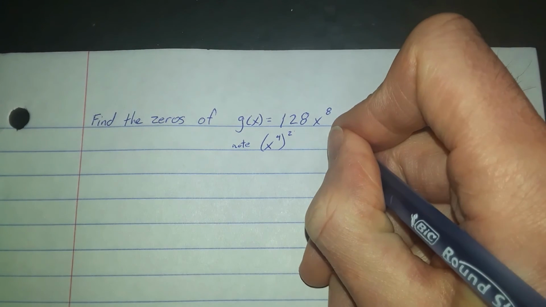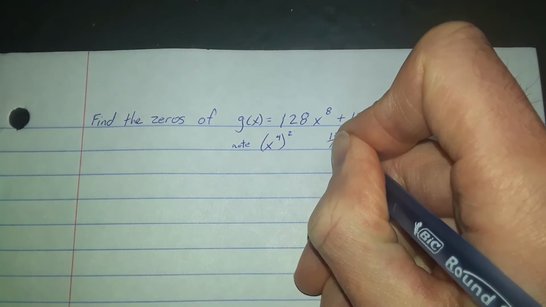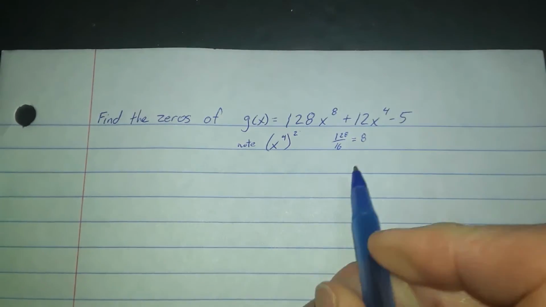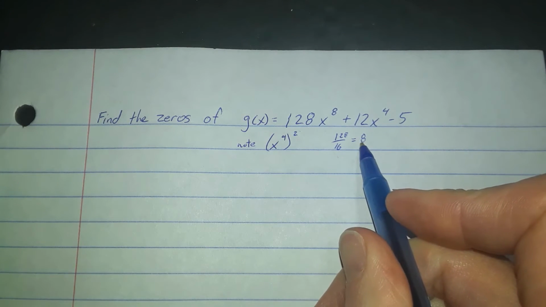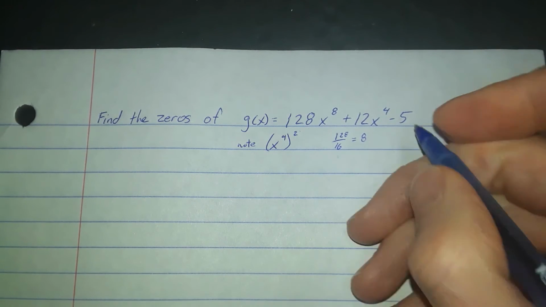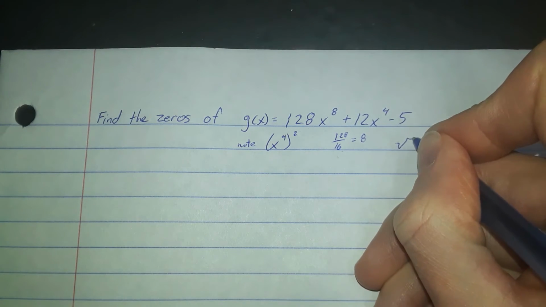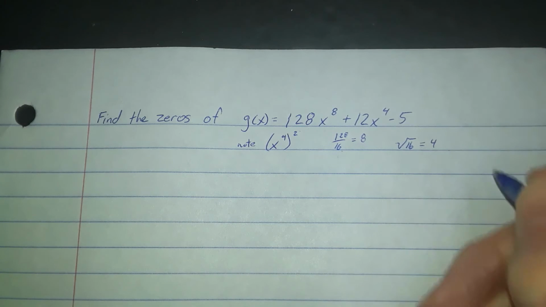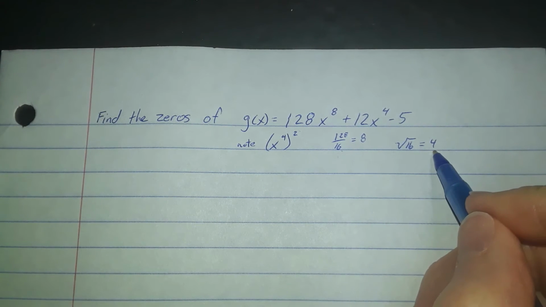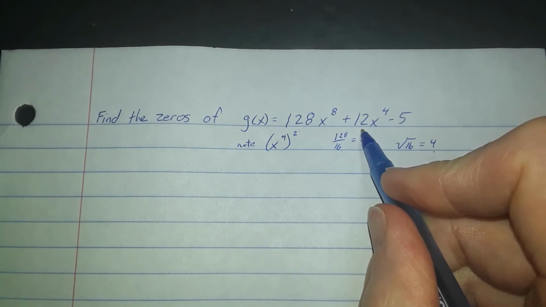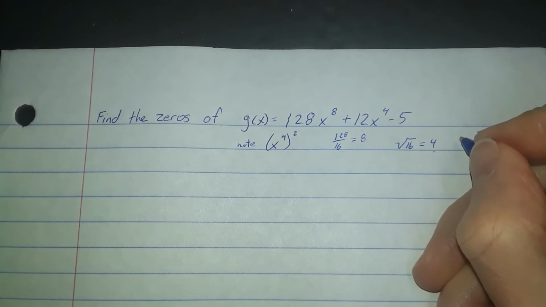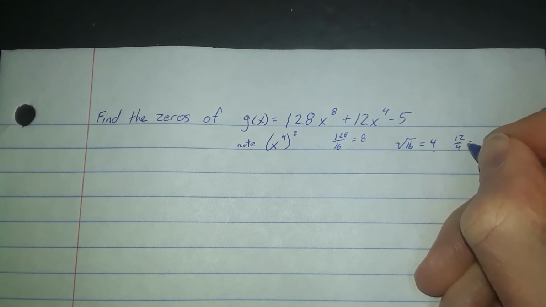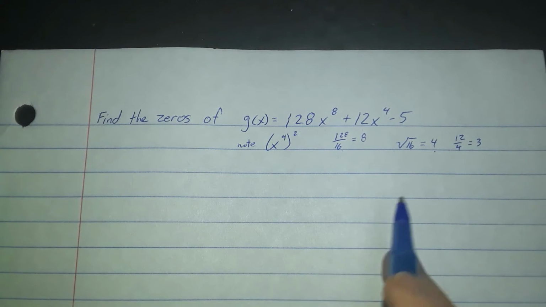Let's try that. If we take 128, divide it by 16, we get 8, so that is a square number that will divide this evenly, and so we're going to make use of these numbers. 16, if I take the square root of it, is 4. So looking at 4, I want to determine if 4 divides 12, and it does. That's going to give us another nice integer there. So we have some values that we want to use.